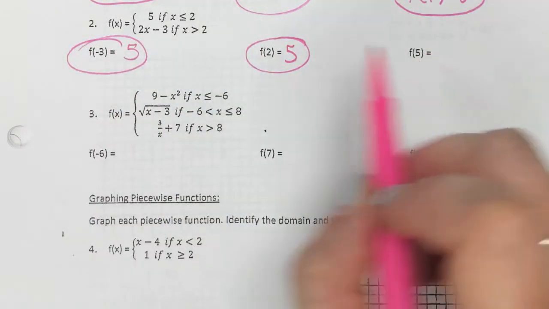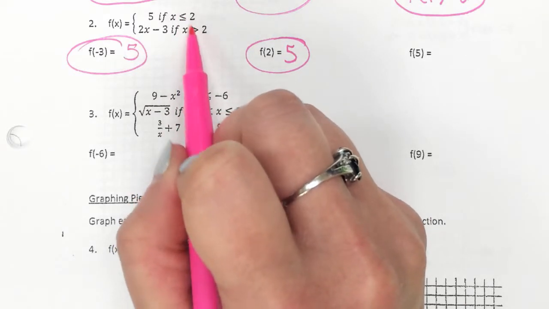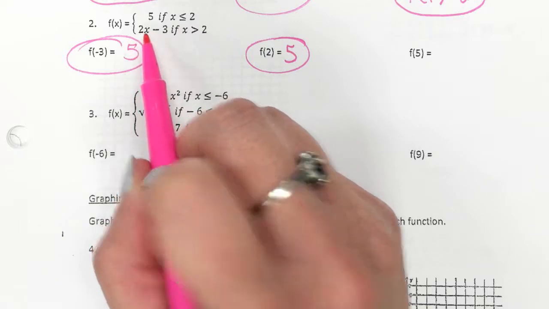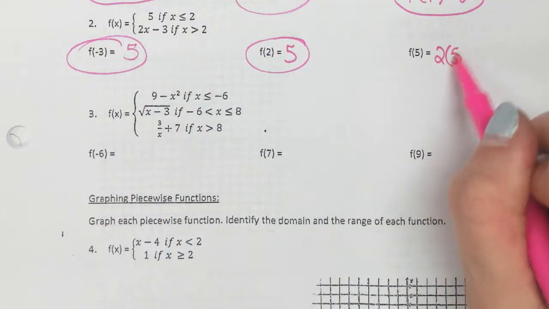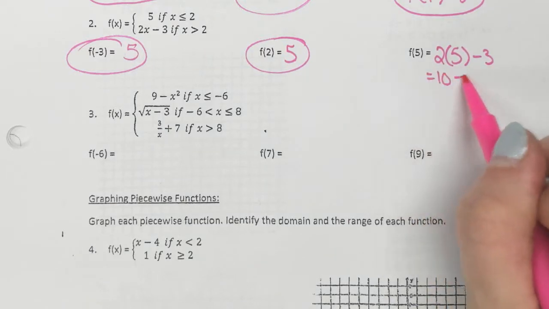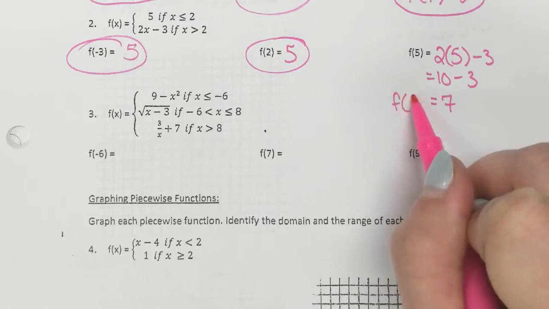All right, what about this one? 5. Which one does 5 go in? The less than or the greater than. The greater than. So now this one does change because this one has an x. So that's 2 times 5 minus 3. That's 10 minus 3. 7. All right, so make sure you write your answer right.